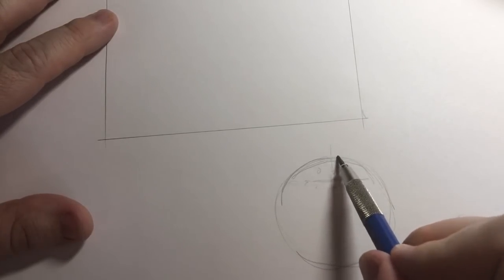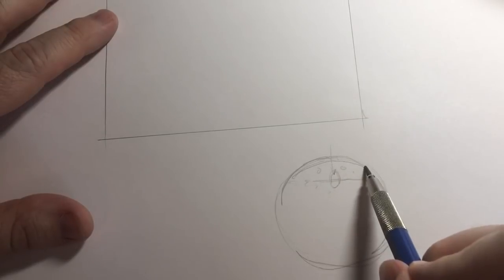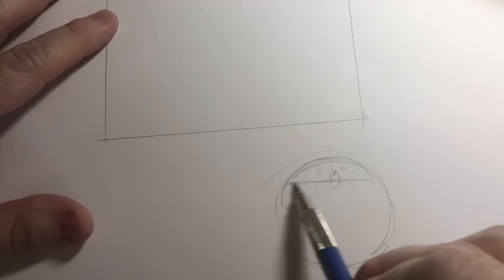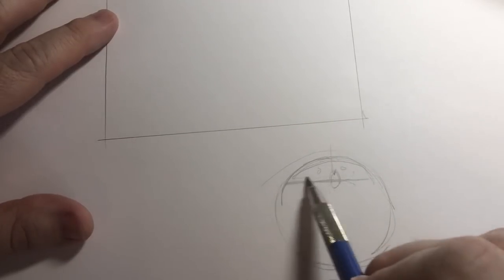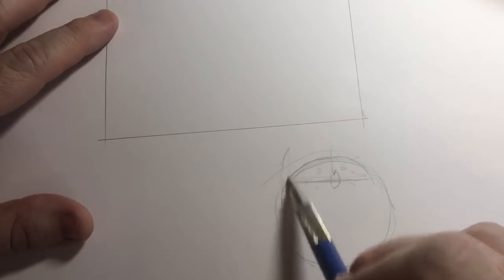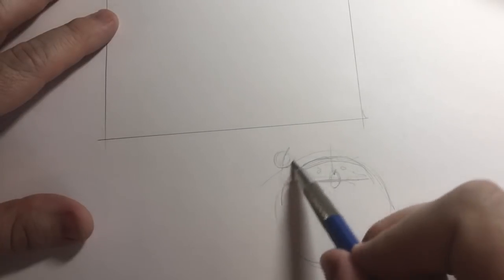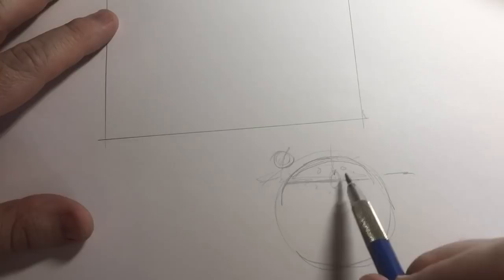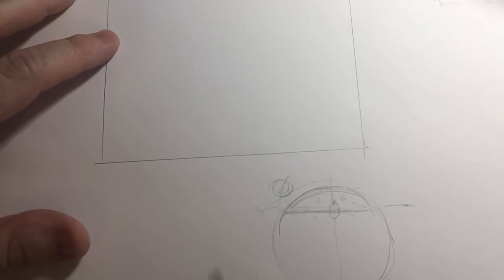You're thinking, but Ethan, the horizon's up here, isn't it? Wrong. The earth has a curve. The horizon line is still at your eye line. If you cut this away, that's where you would still see the sky and the sun. Okay? The horizon line always meets your eye line. All right. That's crazy. We don't need to think about that.